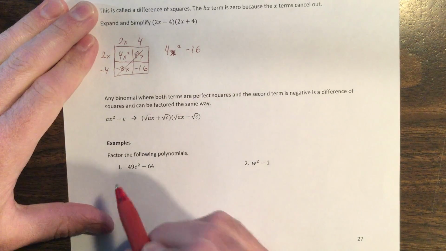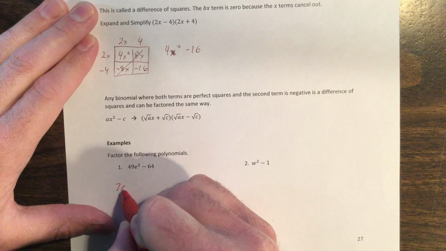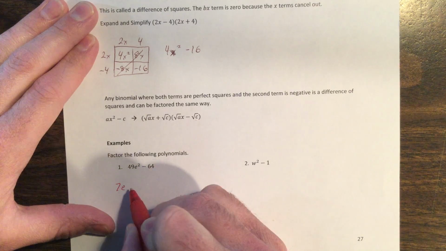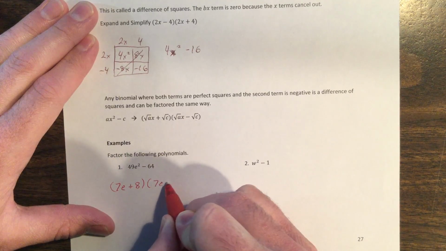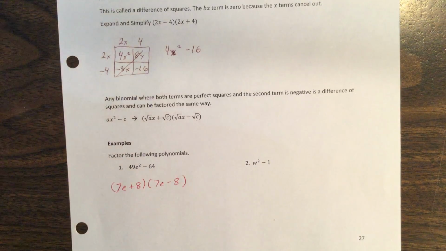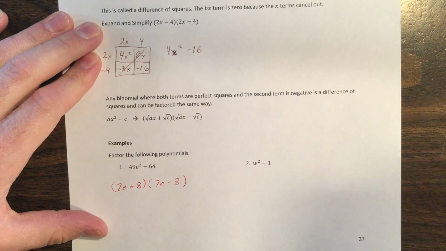And again, we can go through pretty quickly. 49 is a perfect square, so this would be 7x, and 64 is a perfect square, so we're going to do 8. Now we have to do the other one as well. In this case, it's going to be minus 8. And that would be factoring out a difference of squares.